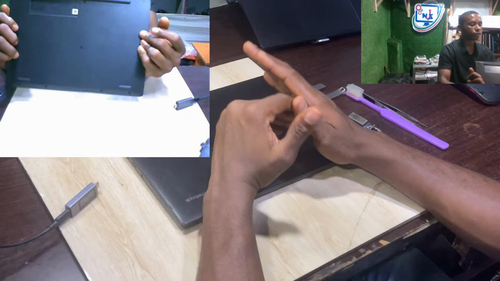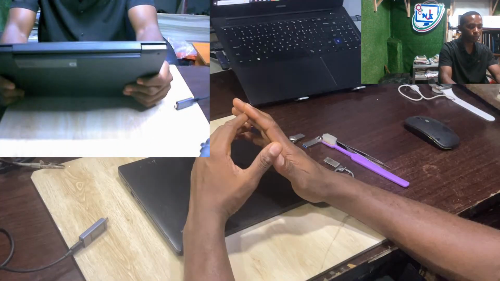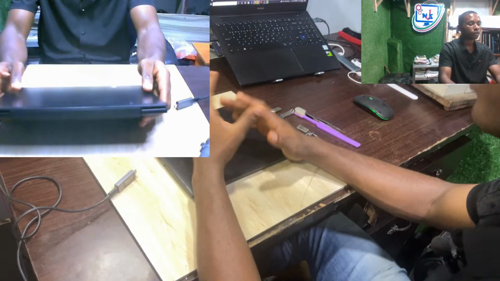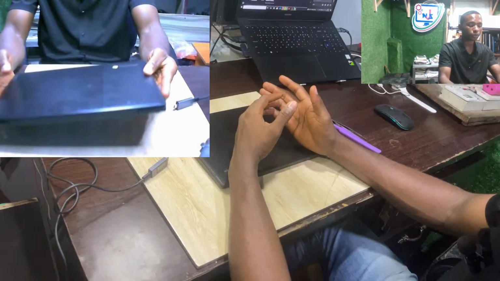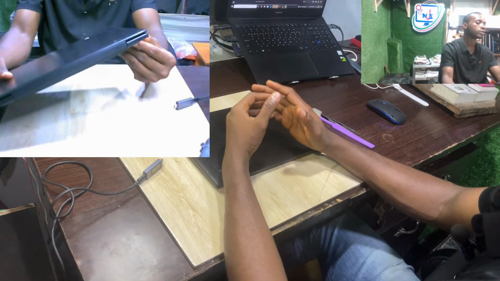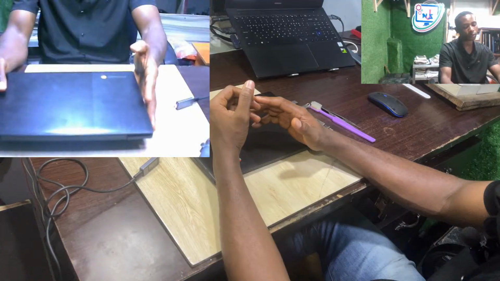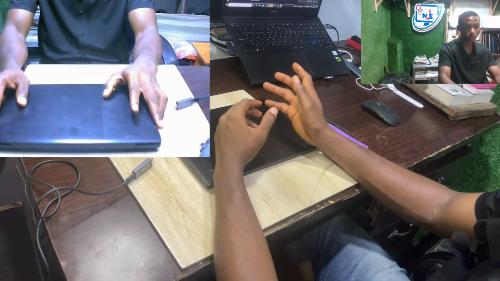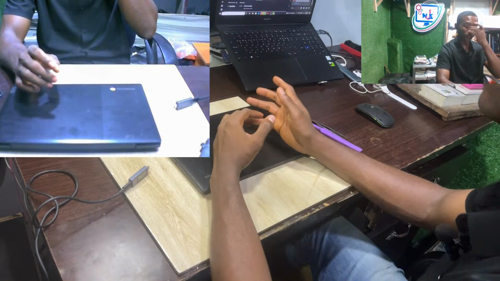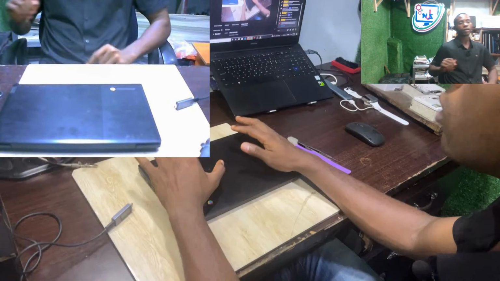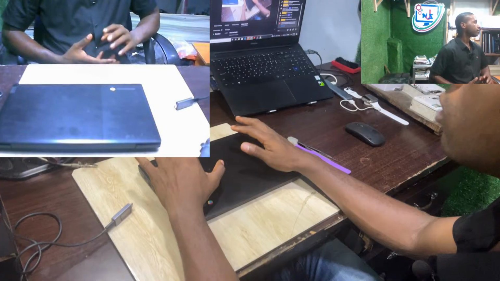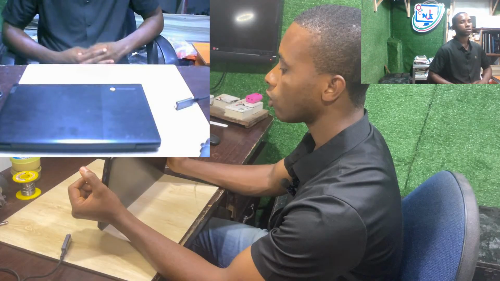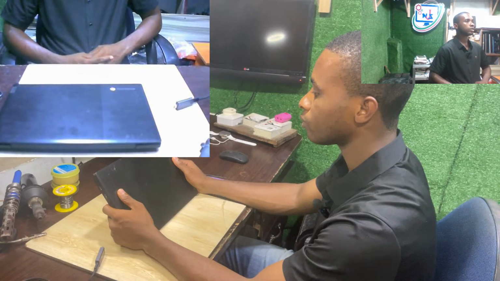Alright, so for us to be able to disable this write protection, we have to disable the battery because this is a Type-C. Okay, we have to disable the battery. That's another method. Now, if you get other Chromebooks that are the latest, you will see it in a different way.